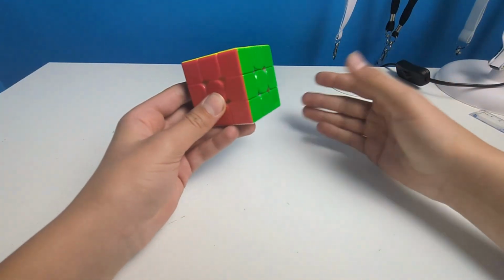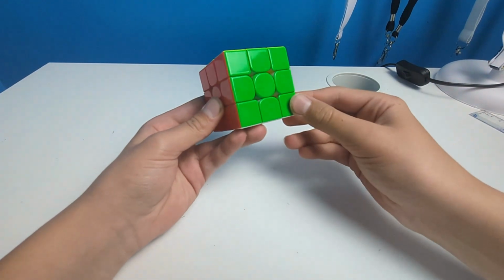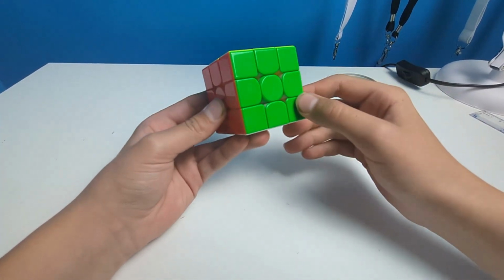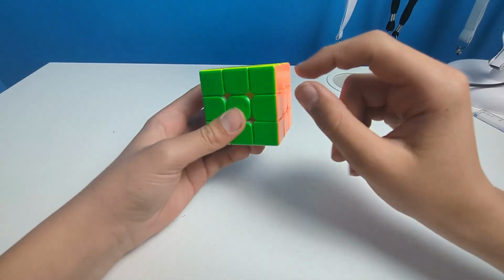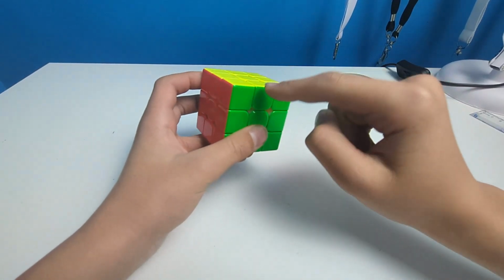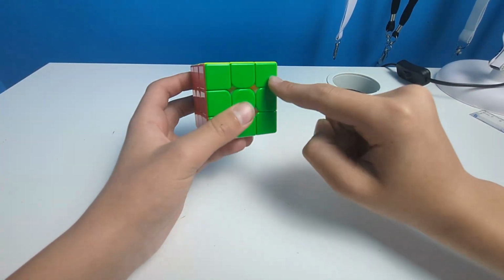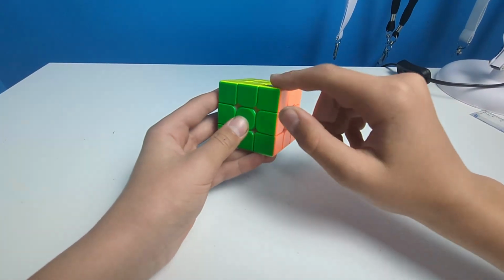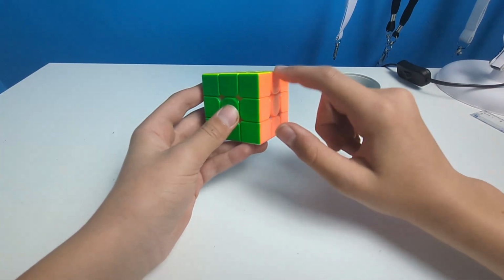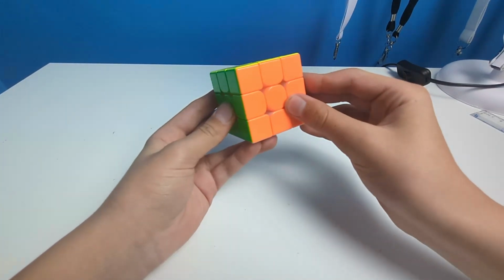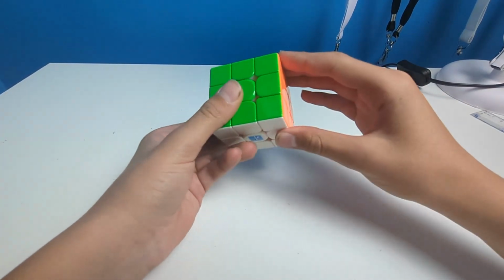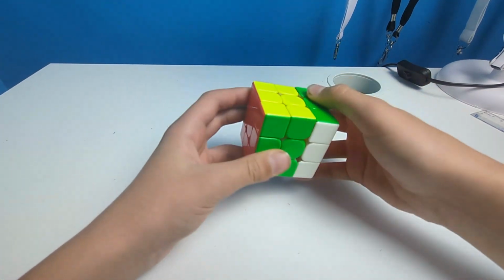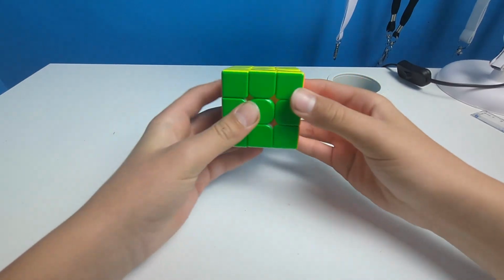So first off, you can see that the Rubik's Cube has 3 types of pieces. First, we have the centerpiece, which has only one color. Then we have the edge piece, which has 2 colors and is in between the 2 corner pieces. And then we have the corner piece, which has 3 colors and is between 3 edge pieces. And these also glide together to make it turn. So yeah, that's basically it.